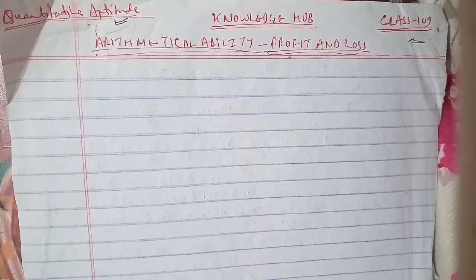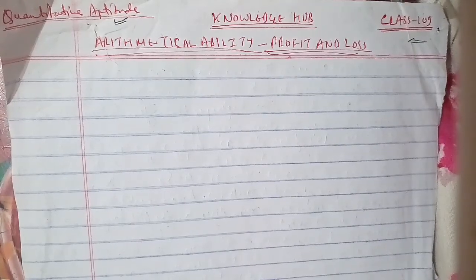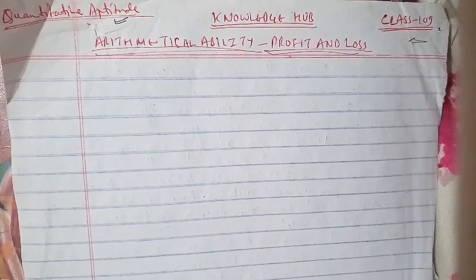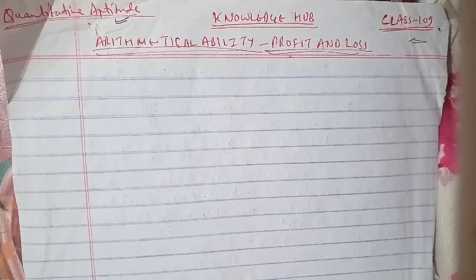On the same note, the first question of the session: the price of an article is raised by 30%, and then two successive discounts of 10% each are allowed. Ultimately, the price of the article is... This has been asked in the SSC examination paper.